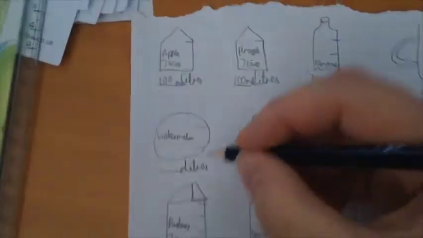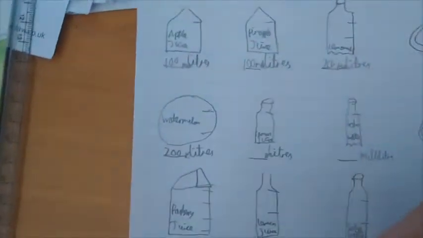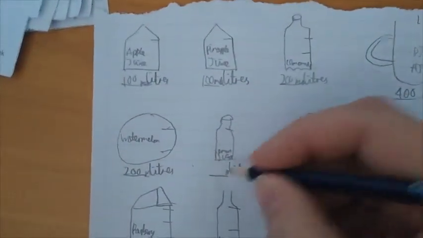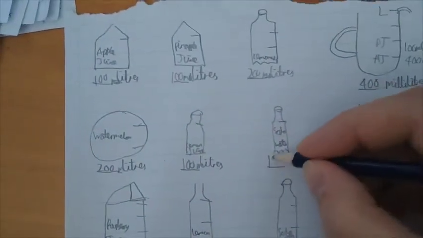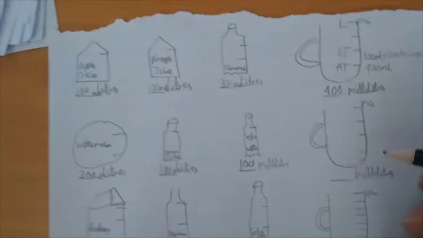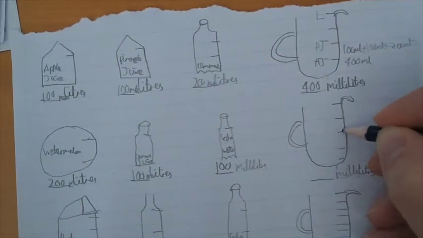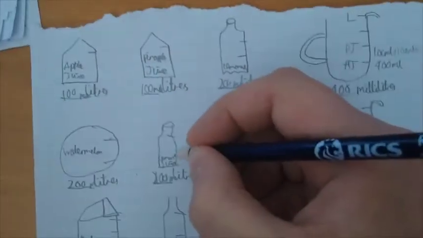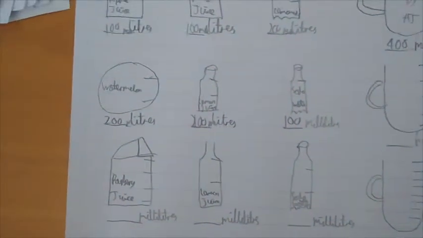So we have 200 millilitres for the watermelon, for the juice of the watermelon. We have 100 millilitres for the lemon juice, 100 millilitres for the soda water. So what we have here, 1, 2, 3, 4, 5. Hang on, that should have been 200 millilitres for the lemon juice. Yes.